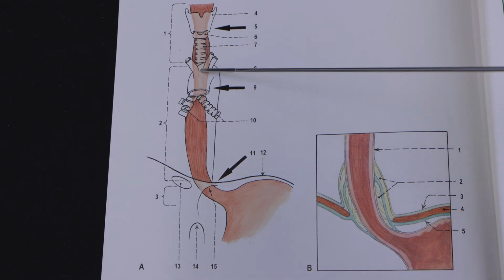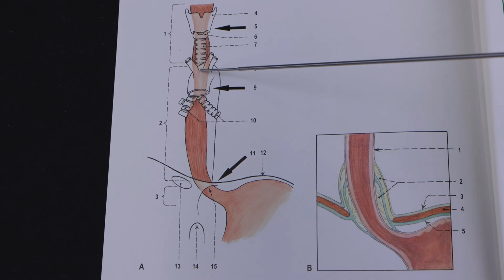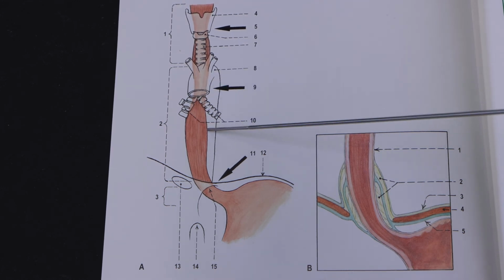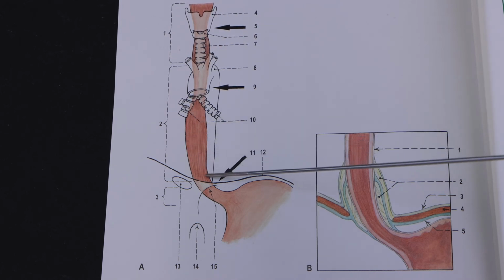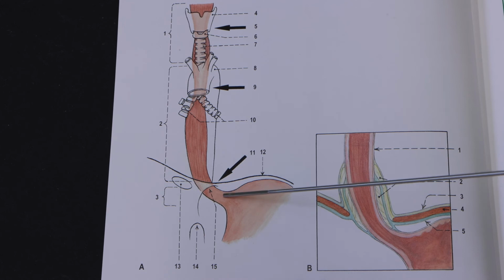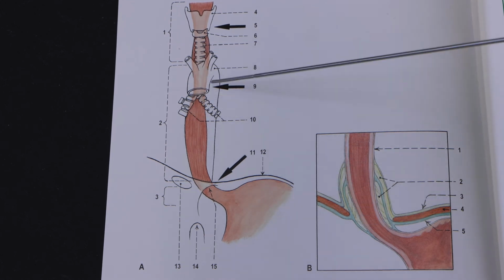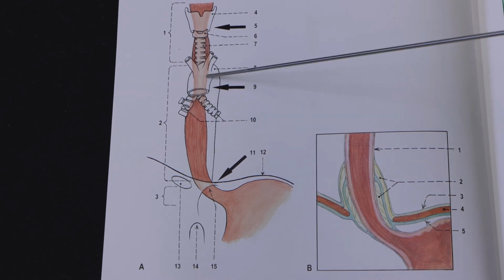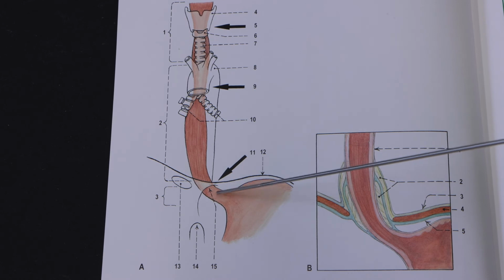So in the thoracic part, as you see, the esophagus is first a little bit turning to the left side, then it comes to the right side a little bit, and then at the abdominal part it turns to the left side again. So we divide this pathway into the upper part toward the left side, the middle part toward the right side, and the lower part toward the left side again.